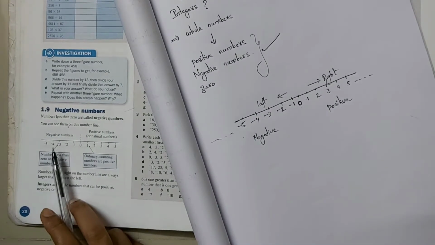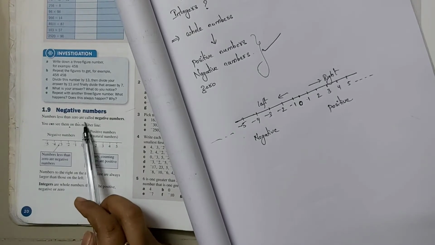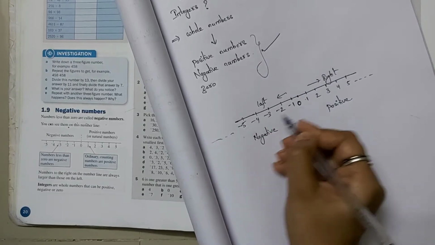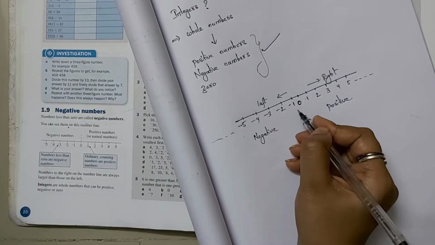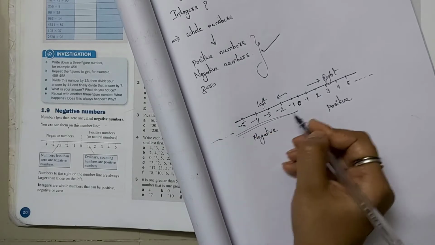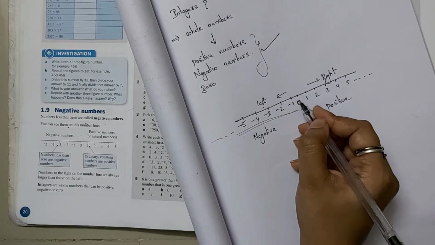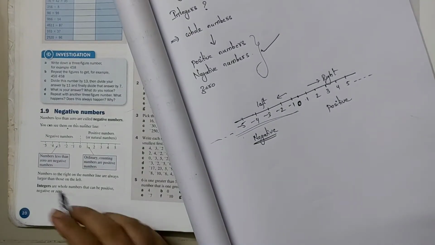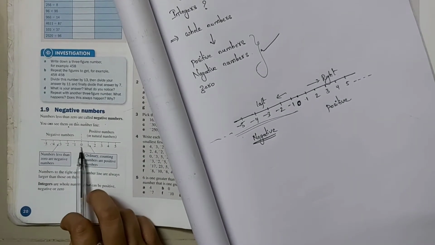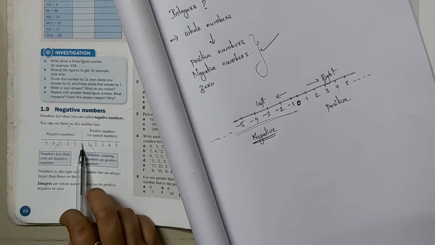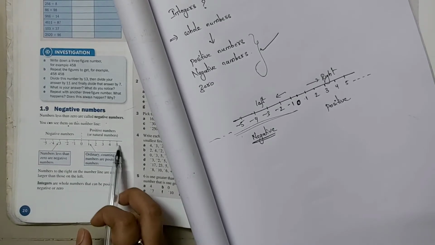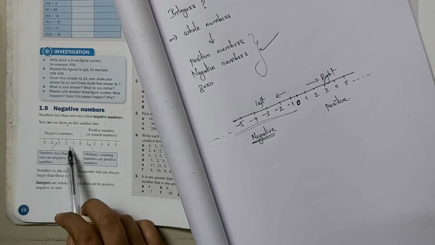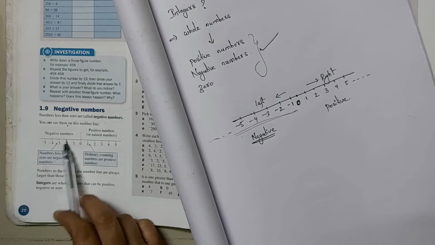Let's read what negative numbers are. Numbers less than 0 are called negative numbers. The numbers which are less than 0 fall on the left side. All the numbers which fall on the left side are nothing but the numbers less than 0, the negative numbers. Here there is a number line, the midpoint is 0, and the numbers on the right side are positive numbers, also called natural numbers, and the numbers on the left side are called negative numbers.